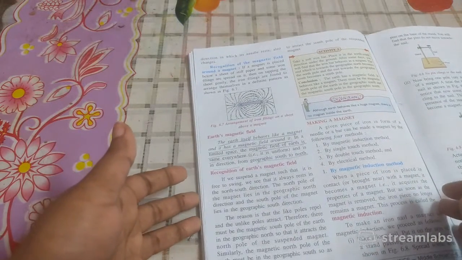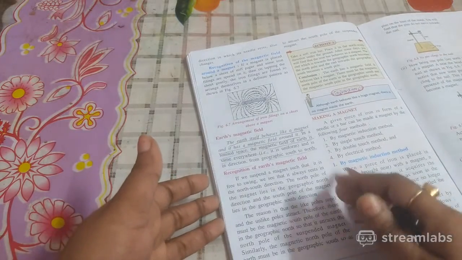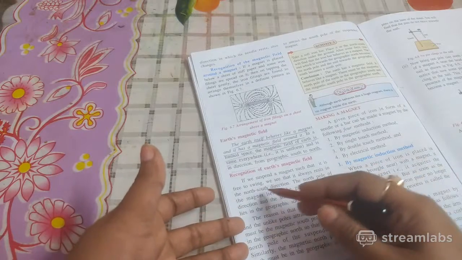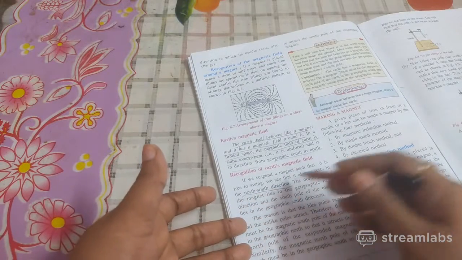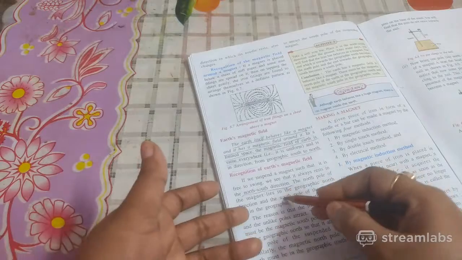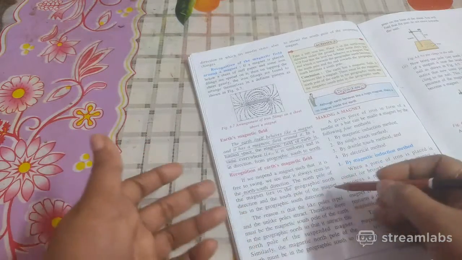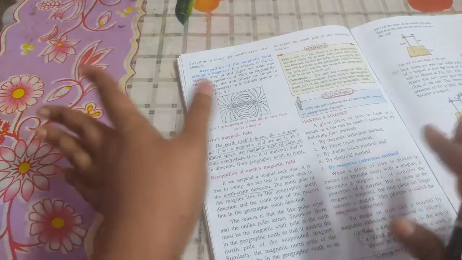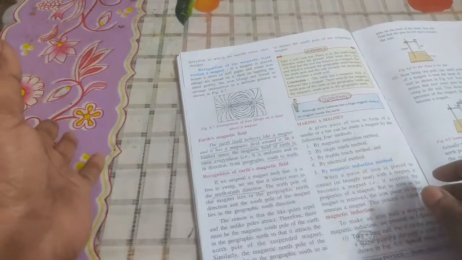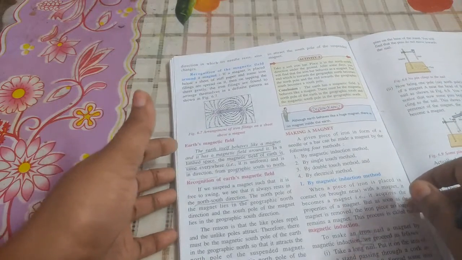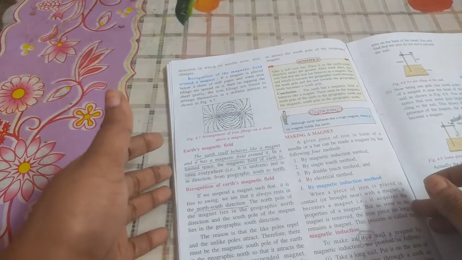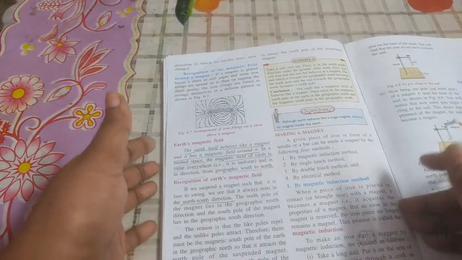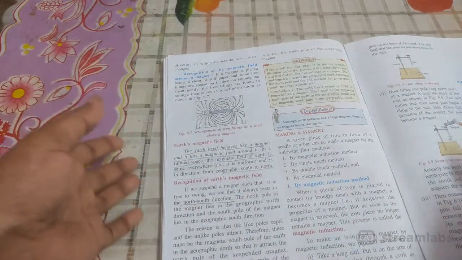Now, next is the recognition of Earth's magnetic field. If we suspend a magnet such that it is free to swing, we see that it always rests in which direction? North-south direction. And the north pole of the magnet lies in what direction? Northward. And the south pole of the magnet lies in what direction? Southward. Yeah, so this is not so important. The main important thing is that Earth is a magnet, and there is a magnetic field around the Earth. It also behaves like a magnet as a simple magnet behaves.